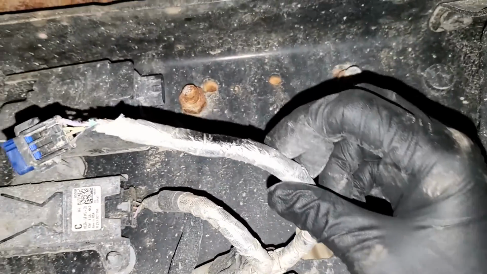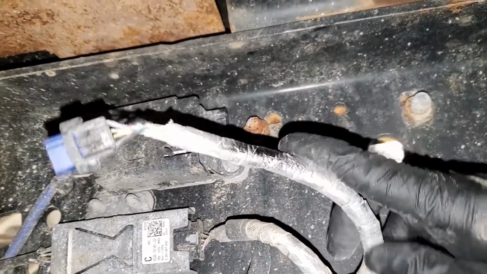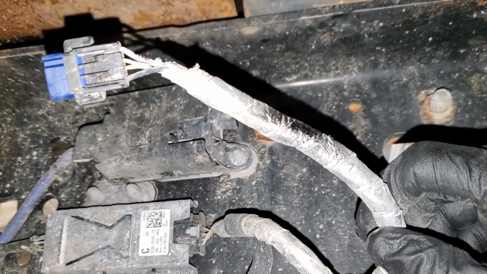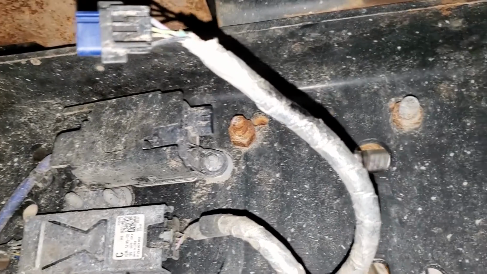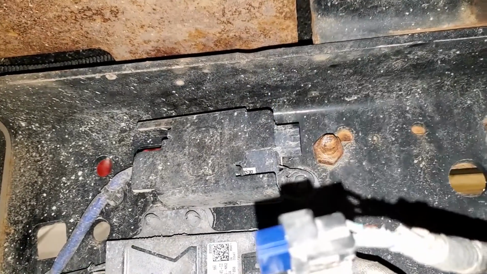Unfortunately, this isn't going to be a warranty repair, so this is going to be on the customer or the upfit company. But in the very beginning, I said we're going to put this connector on, and that is what we're going to do. We are going to put this on and make it look like nobody was in here and get this thing back on the road making money.